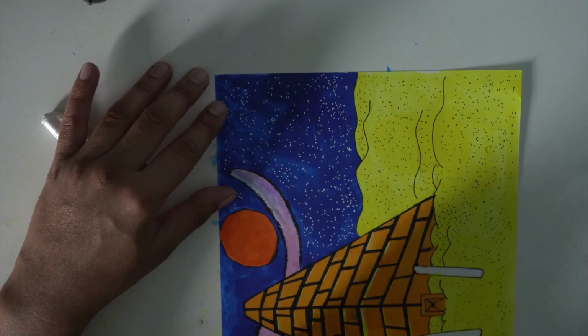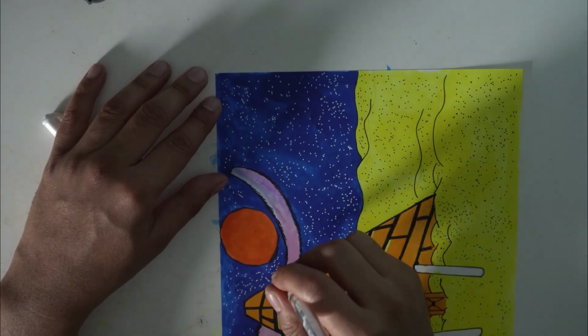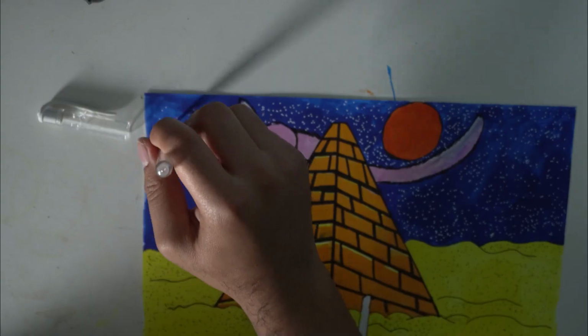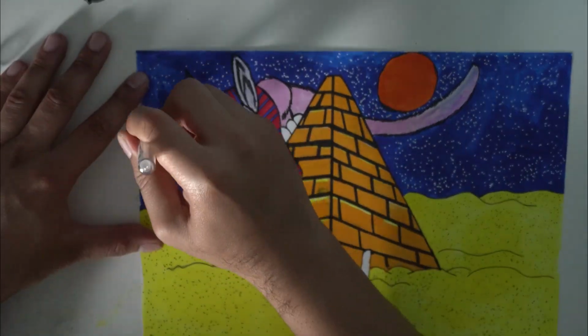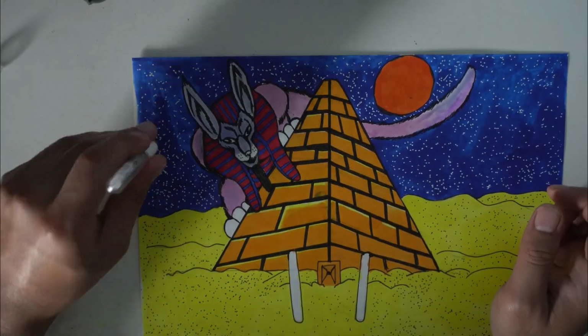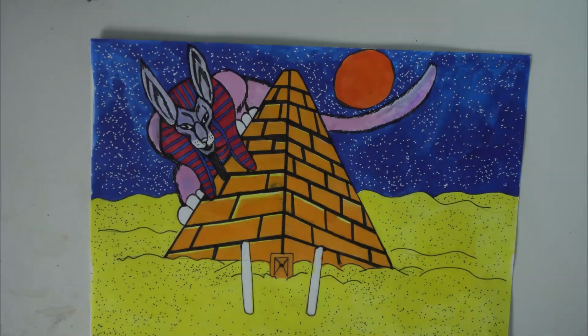I turned the sun into a new moon, okay, and I'm gonna color the obelisk orange and just add a little bit of some drawing to it, some lines.